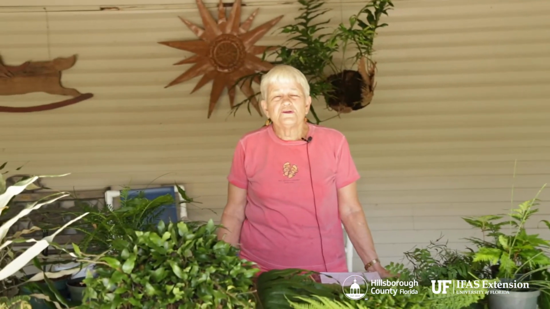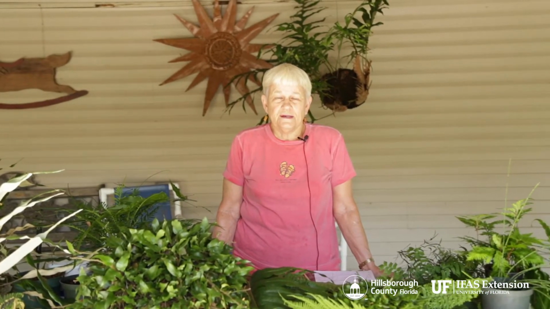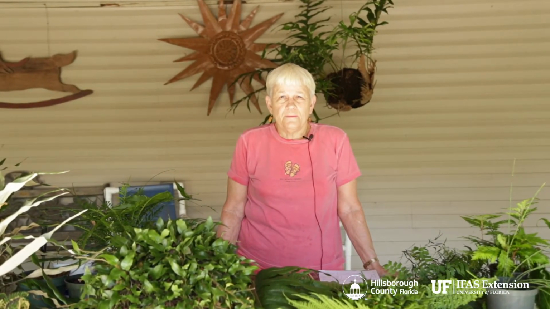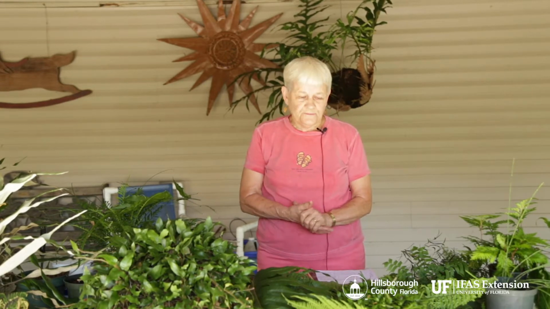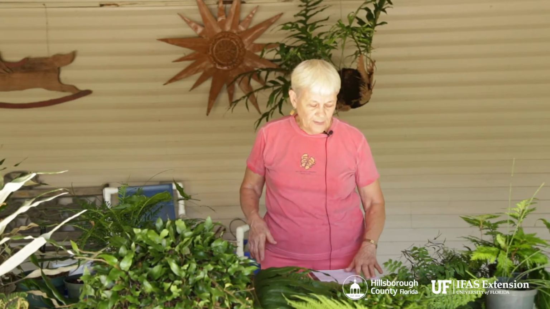Then what you do with those is you put them in your bathtub and soak them really good and let them drain, and then put them back where they were. So that way they get their whole root system good and wet, but they dry out.